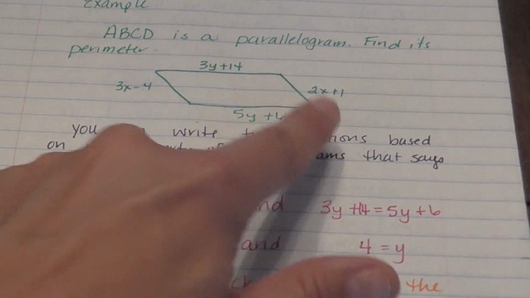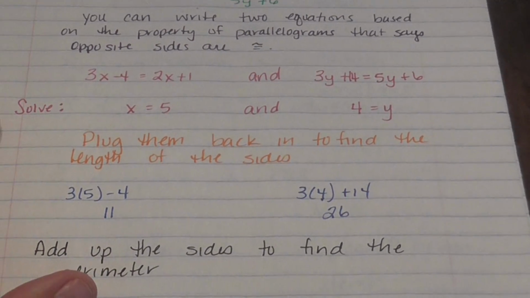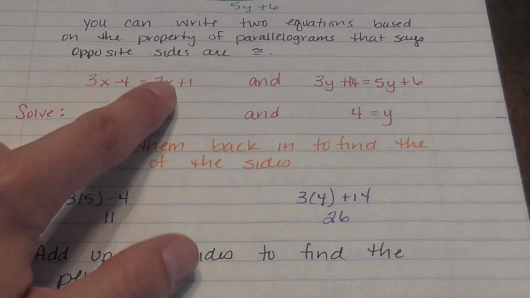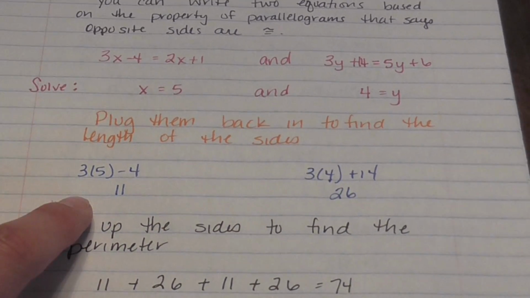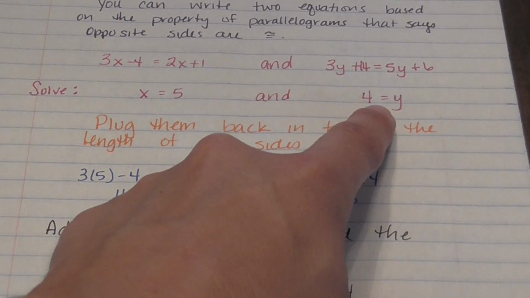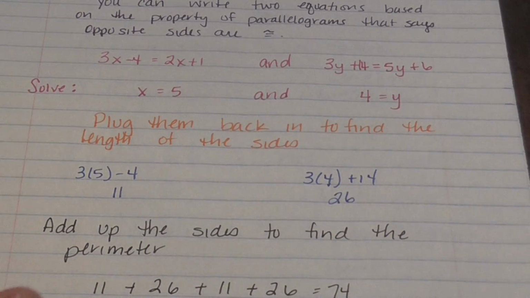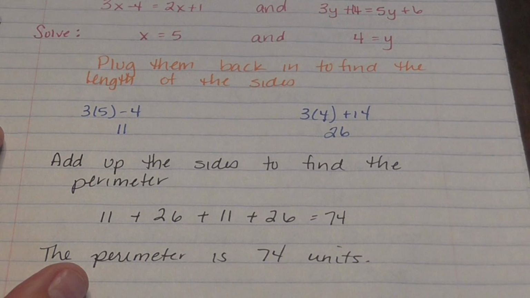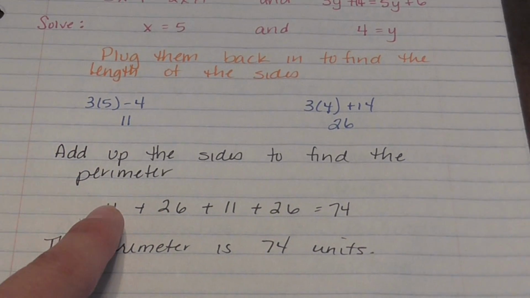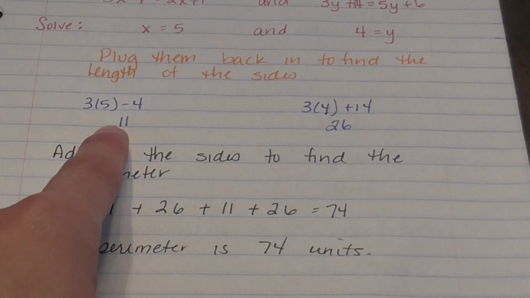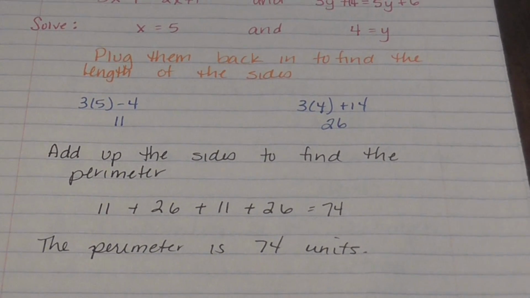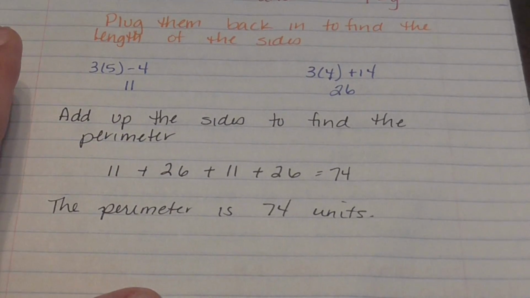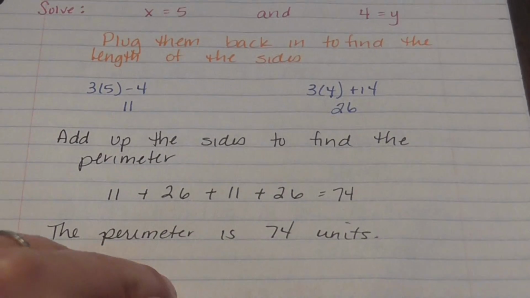Perimeter is what you get when you add up all the sides. So all I need to do is plug the 5 back into either one of these and then multiply that times 2. I need to take the 4 and plug it back into either one of the y's and multiply that number times 2 as well, because I get 11 and 11 for this side over here, that's the shorter side, and then 26 plus 26. When I add them all up, the perimeter is 74 units.